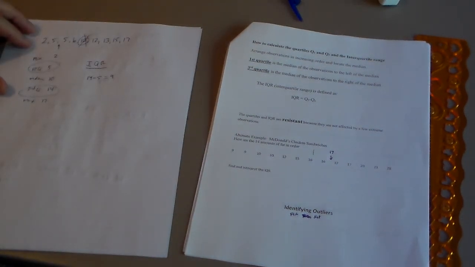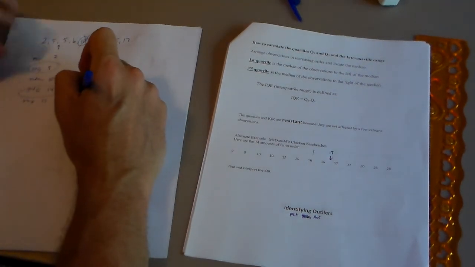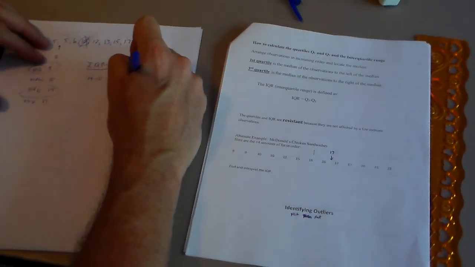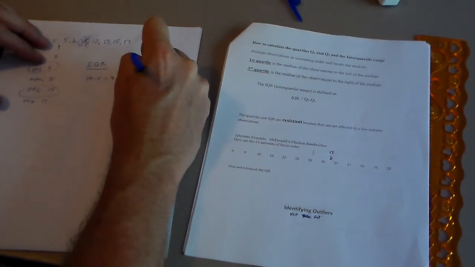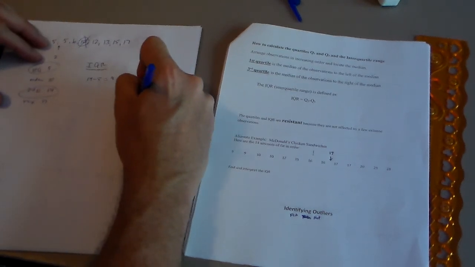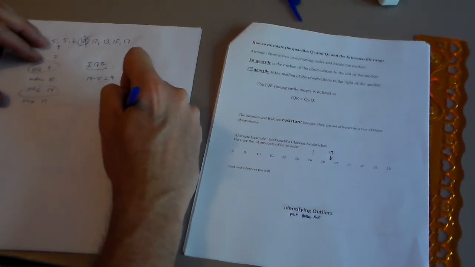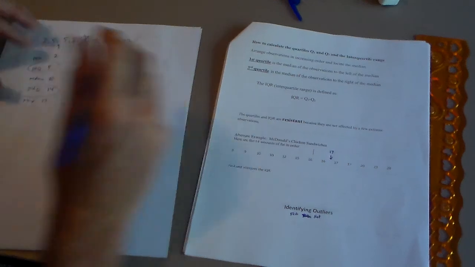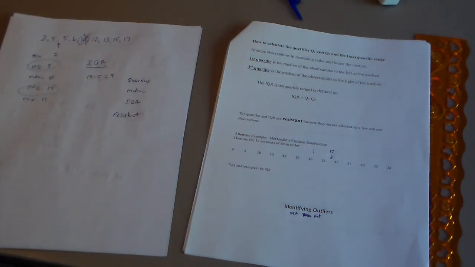Okay? Now, the quartiles, the median, and the IQR are what's called resistant to outliers. Outliers don't make that much of a difference, okay?